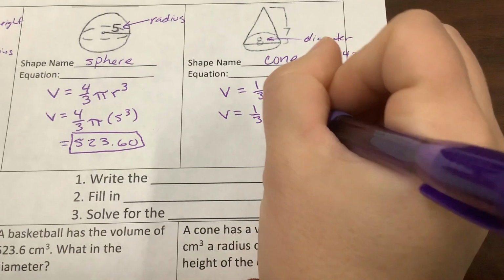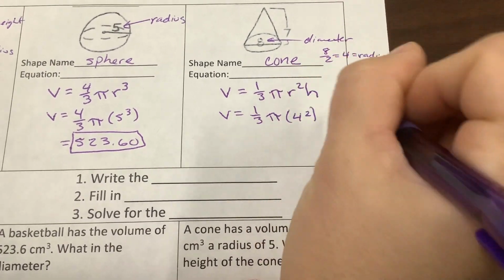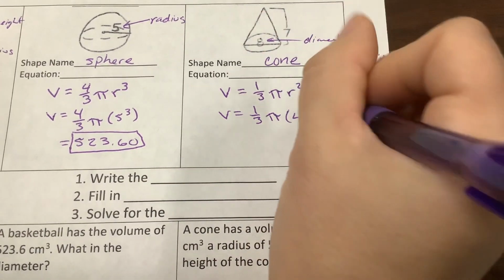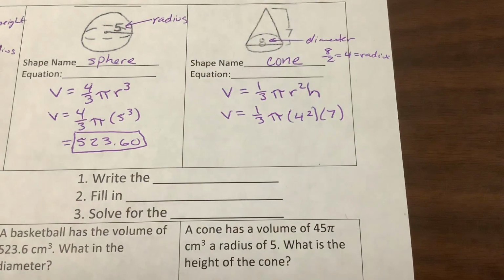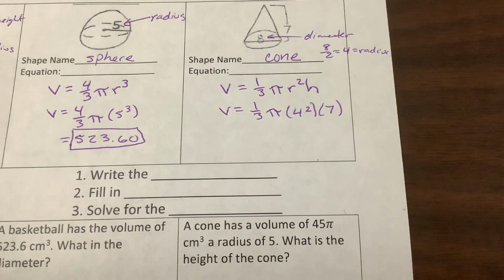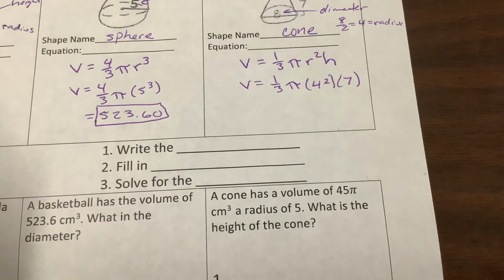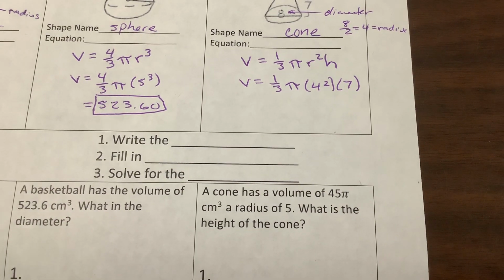Okay, so 4 squared. And our height is 7. All right, and then we just type that into the calculator. So 1/3 pi, and then we've got 4 squared and 7.